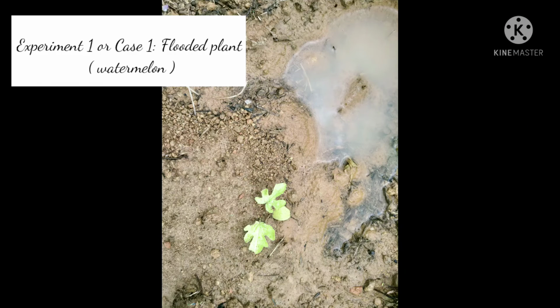Then here is some necessary data that I have collected in experiment 1, case 1, flooding. After 2 weeks, the seedling that is flooded with water turned yellow. It looks pale and weak, as if it is in the middle of dying.